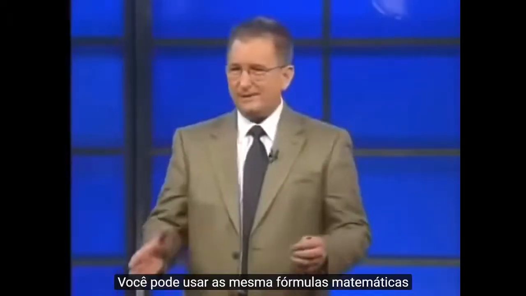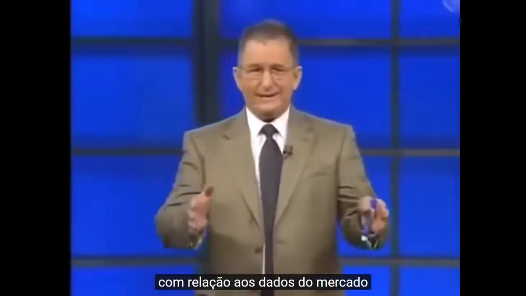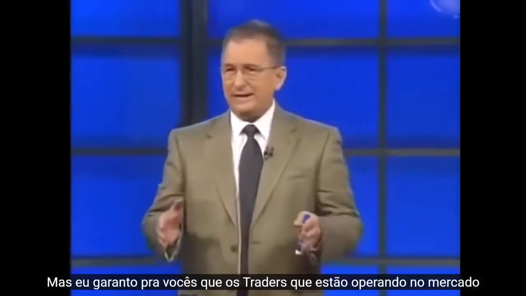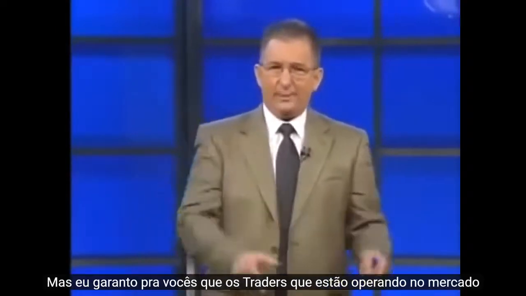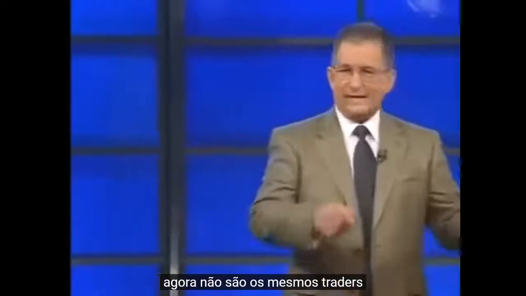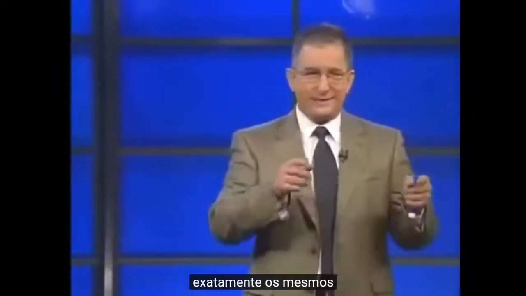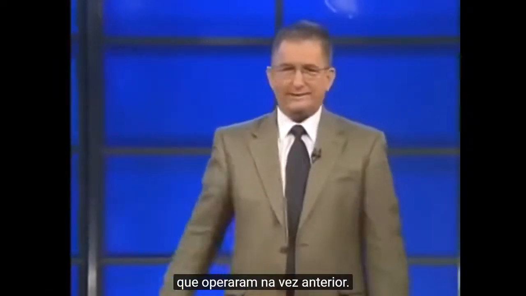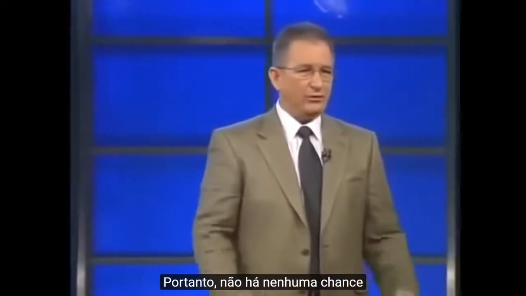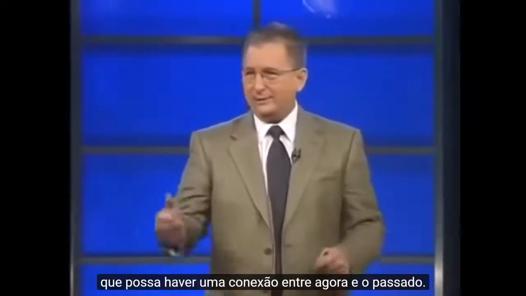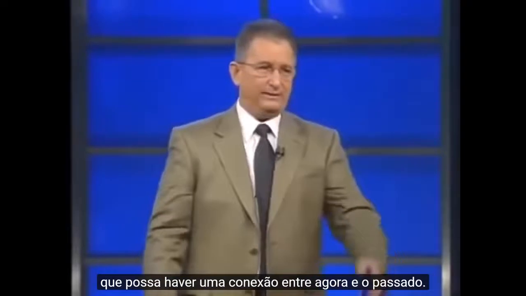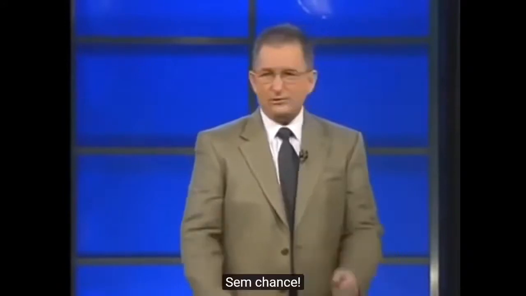You can use the same mathematical formulas and criteria in those formulas that apply to market data and come up with these patterns, but I guarantee you the traders that are operating in the market now are not the same traders, identically at least, as the ones that operated the last time. Therefore, there's no possible way that there could be a connection between now and then. There's just no possible way.